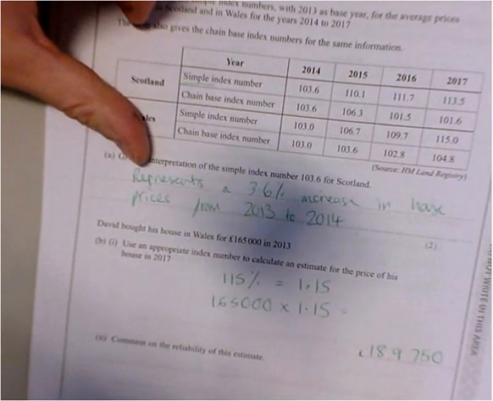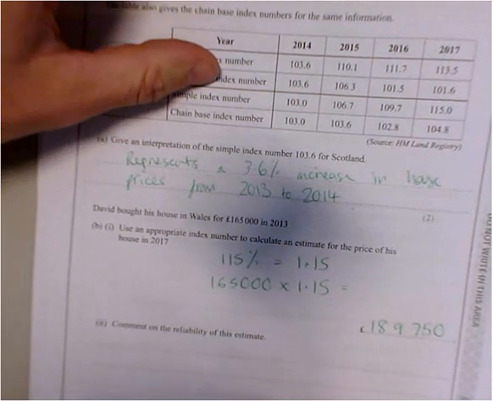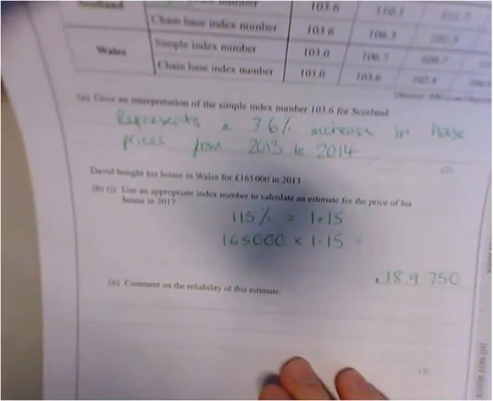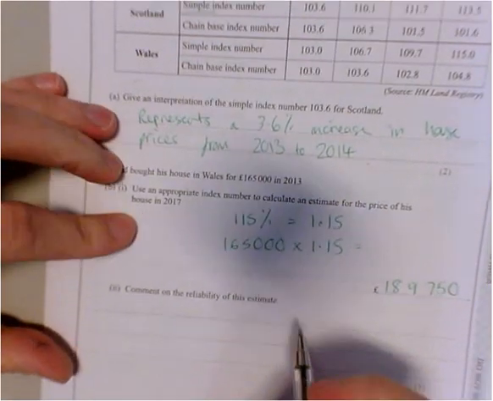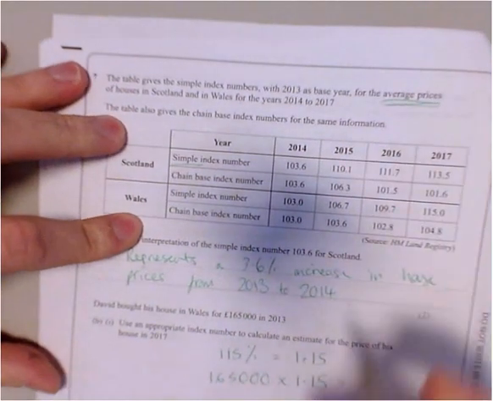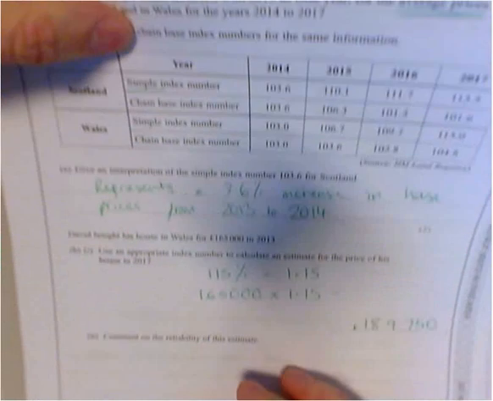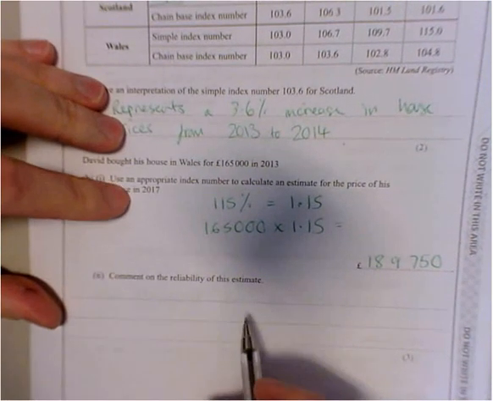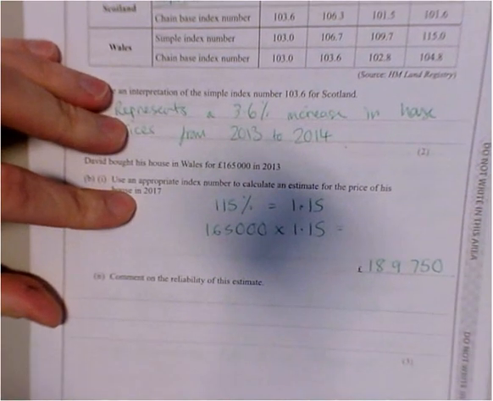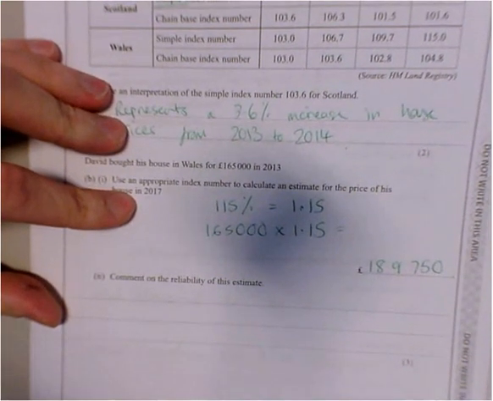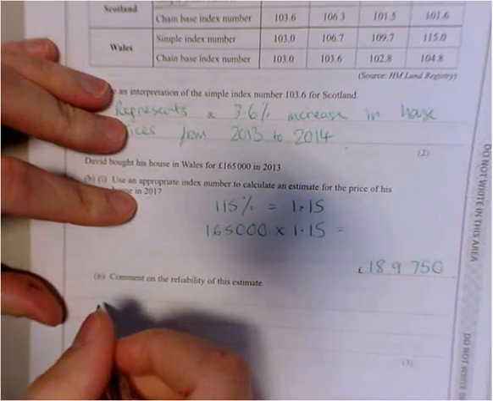Comment on the reliability of this estimate. Well, these index numbers are talking about average prices. Now, as we know, that's the average price for a whole country. That might not be a very reliable estimate. Some houses will go up, or some will go down less.